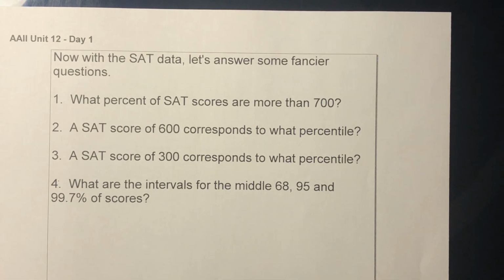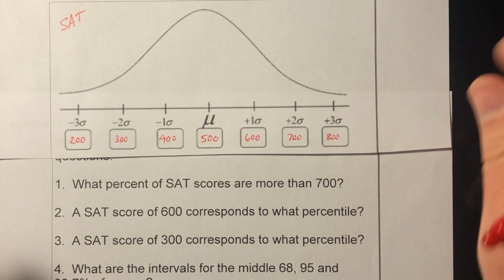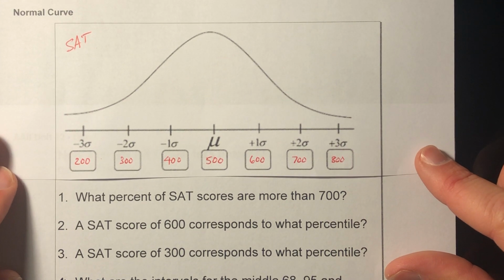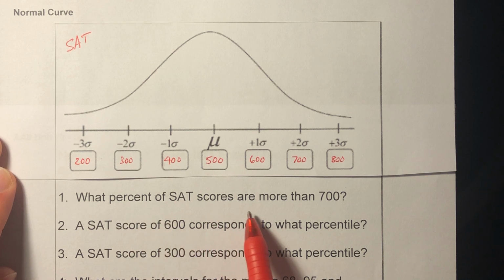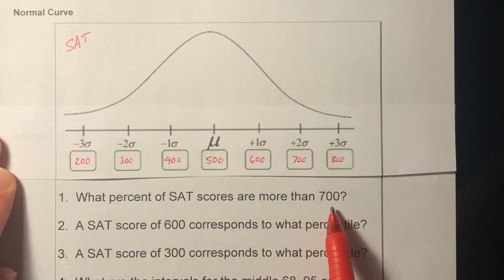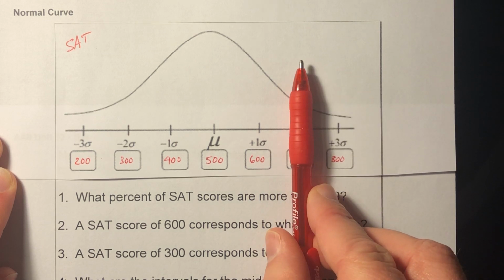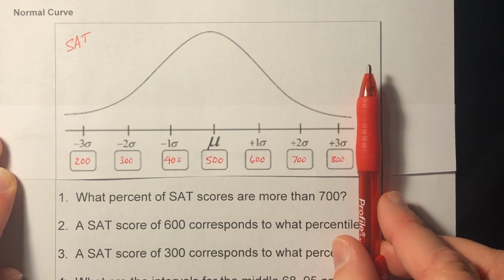Okay, so here's some more questions. Now with the SAT data, let's answer some fancier questions. All right, so let's bring back our normal distribution for this data. What percent of the SAT scores are more than 700? So let's think about that. Here's our score of 700. So we have to be here and to the right. These are the ones that are more than 700.